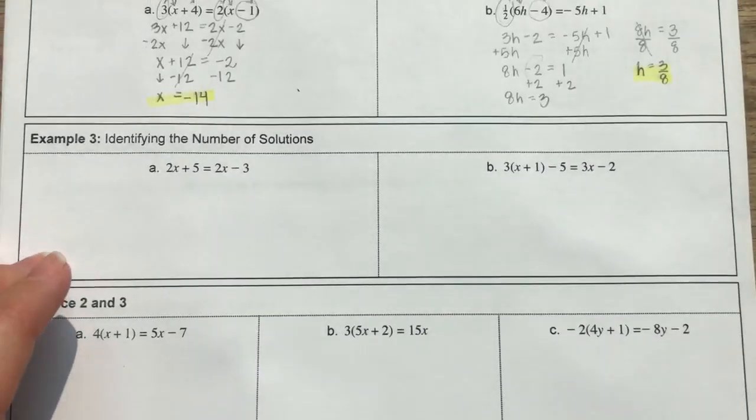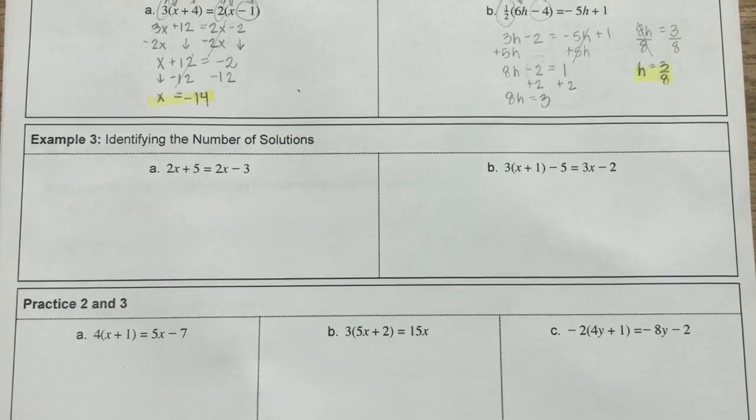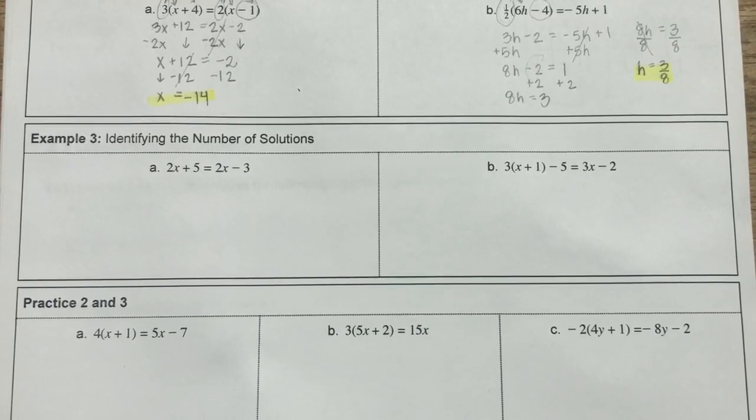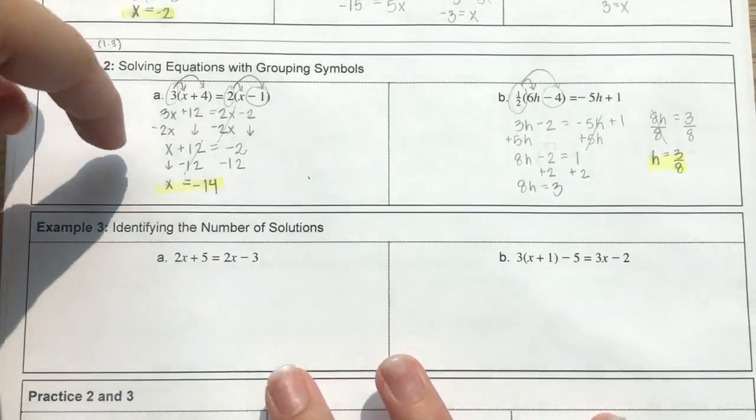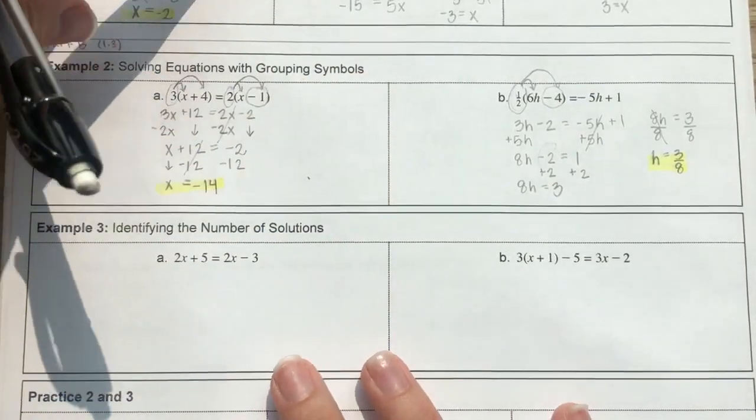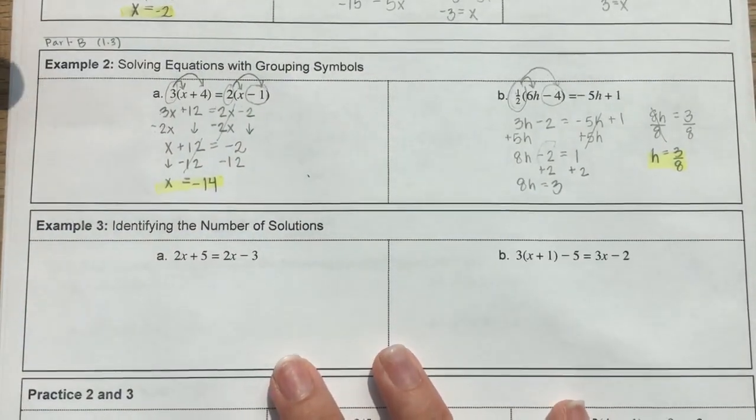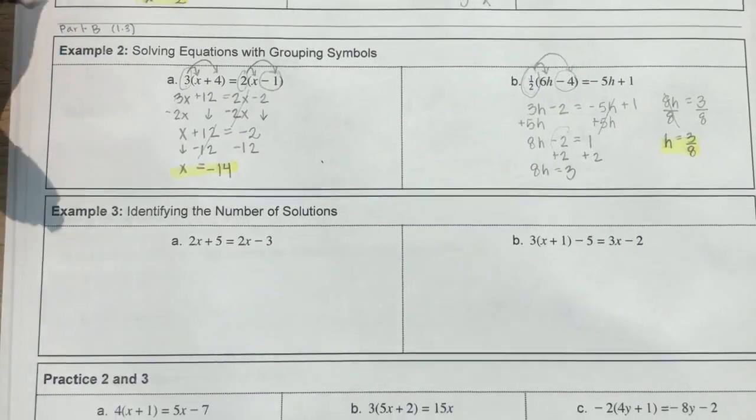And then for example 3, it says identifying the number of solutions. So in order to identify the number of solutions, you have to try to solve the equation. There's different types of solutions. All of what we've done before, there's just that one solution that we've solved for, but sometimes you could have no solution and sometimes you can have infinitely many solutions. It just depends on the equation.